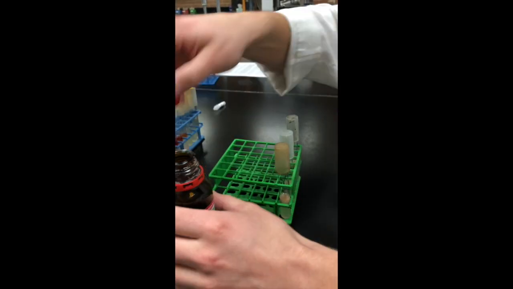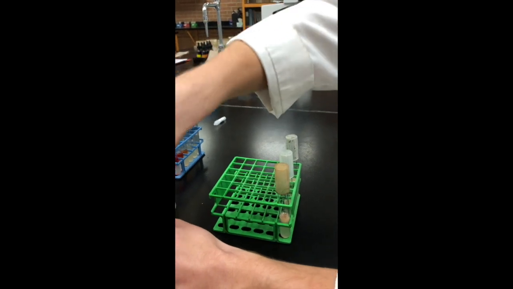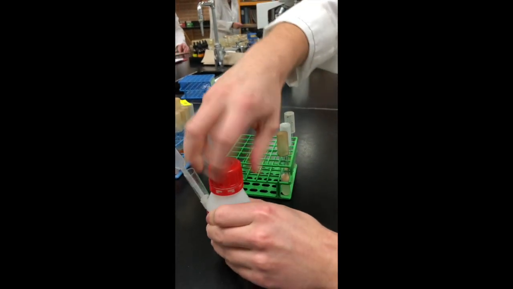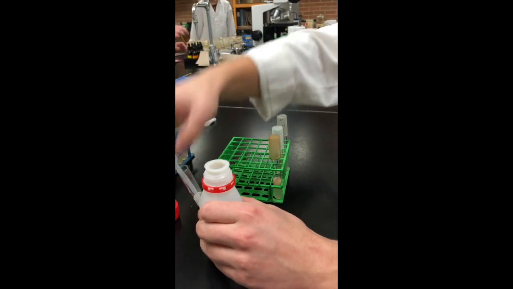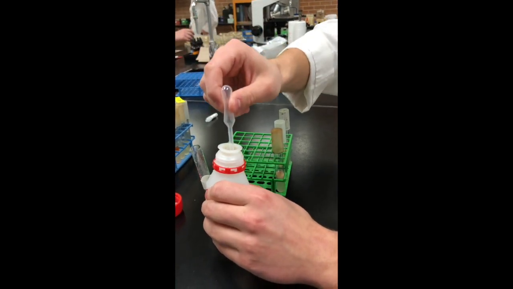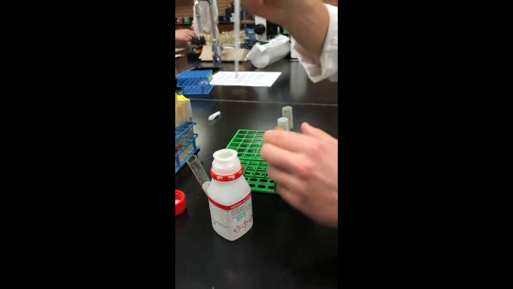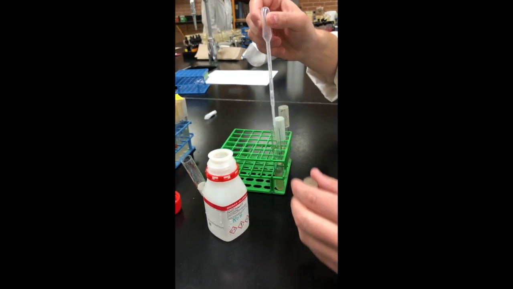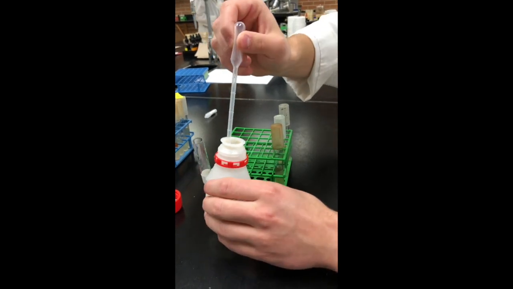So we've added our alpha naphthol. Now we're going to add our 5 drops of KOH, or potassium hydroxide. Notice when we add it, the media starts to clear back up.